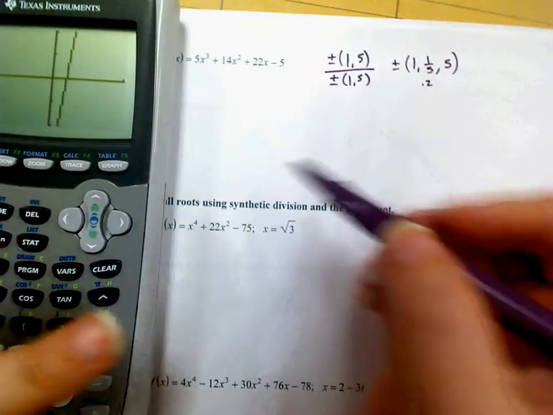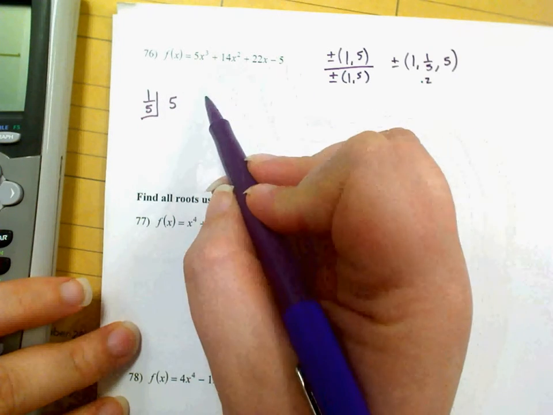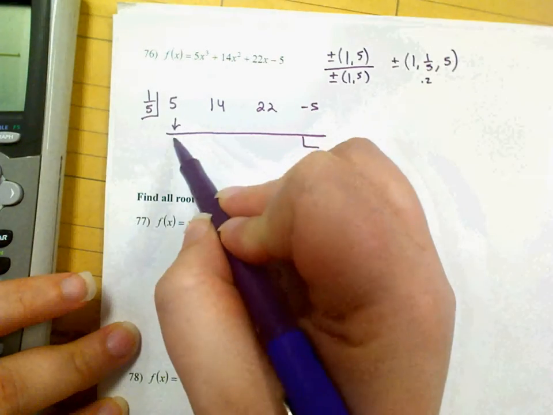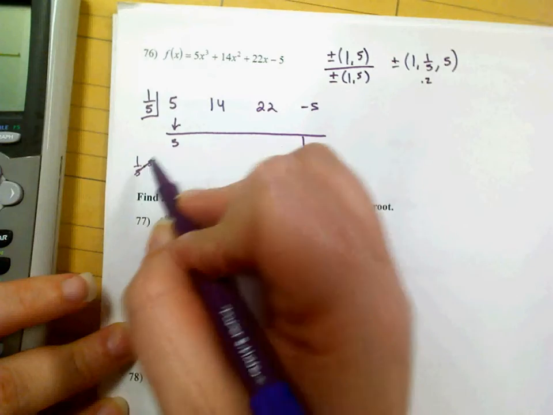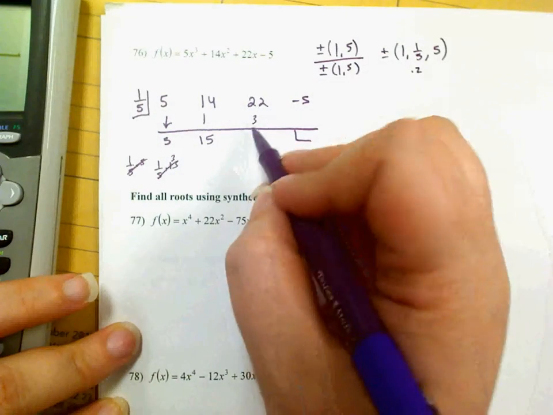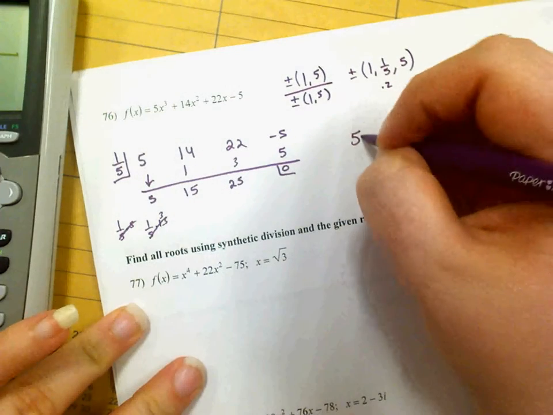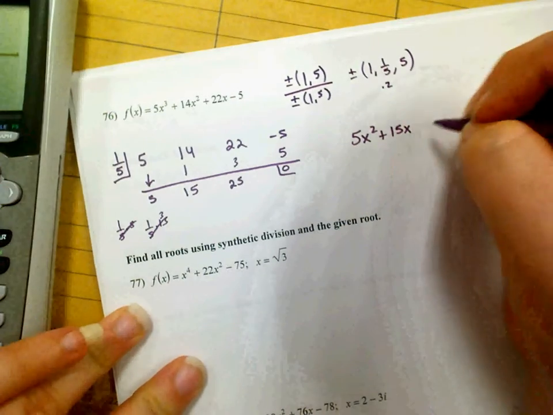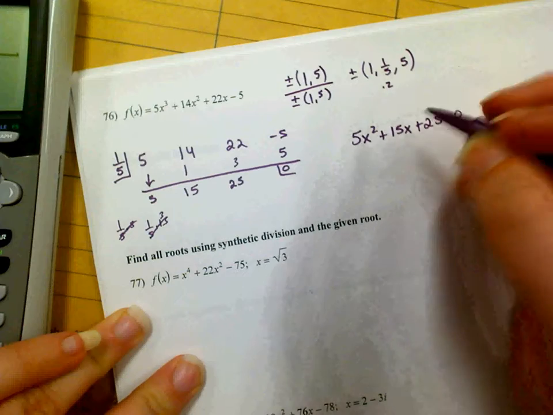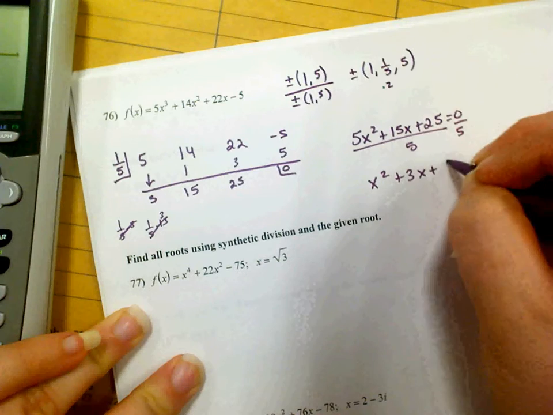So I'm going to synthetically divide out 1/5. So I've got 5, 14, 22, and -5. Bring down the 5. 1/5 times 5 is 1, so that's 15. 1/5 of 15 is 3. 25, a fifth of 25 is 5, and that is 0. So then I need to solve 5x squared plus 15x plus 25 equals 0. So in order to make this easier, I'm going to go ahead and divide everything by 5. So I'm dealing with x squared plus 3x plus 5 equals 0.